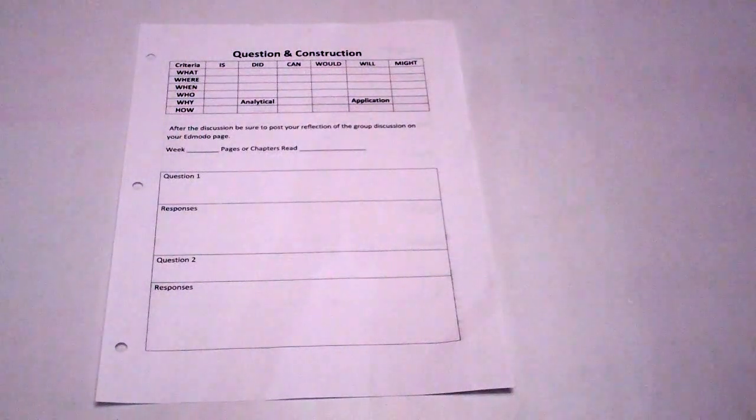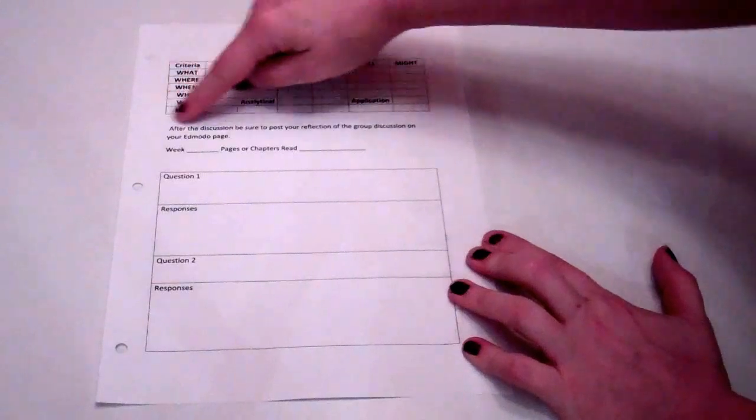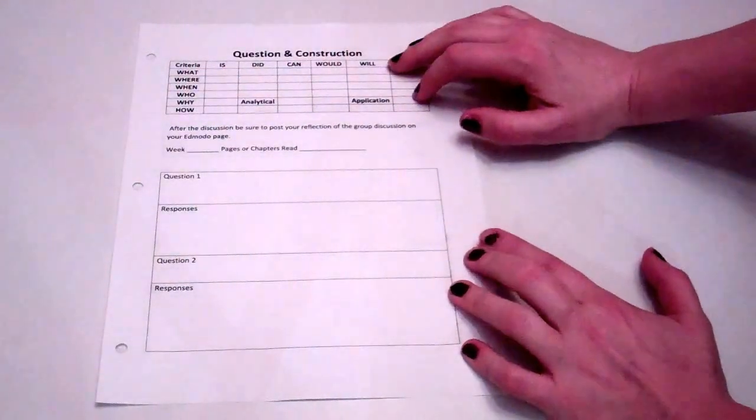Hi. Okay. So today I'm going to go over some of the book talk roles that we are using in class. I'm going to start with question construction. As you can see at the top of the page, I've included the cue chart for you.